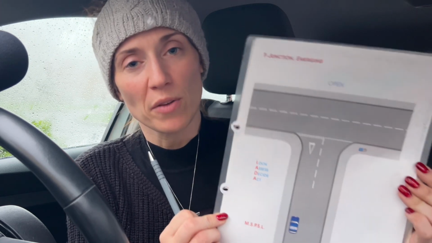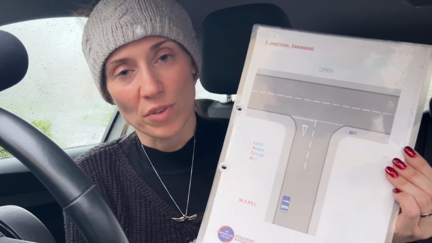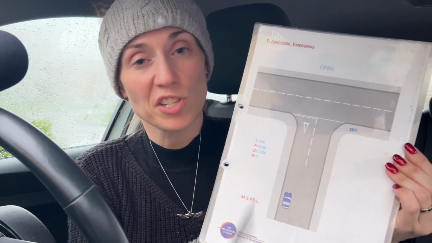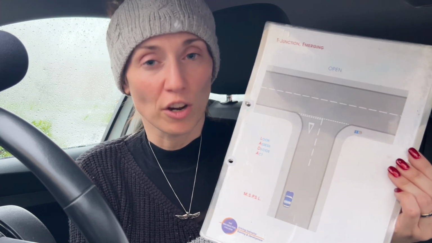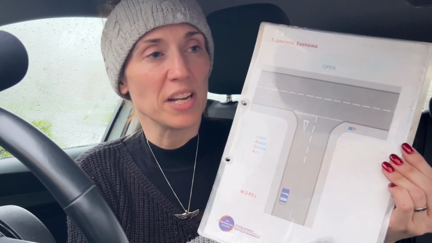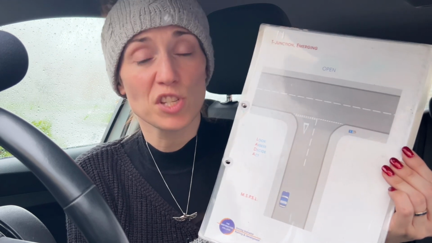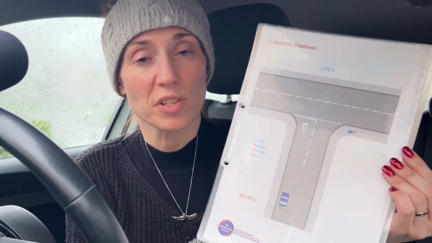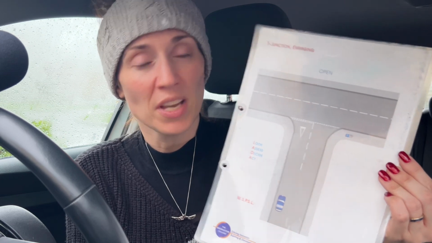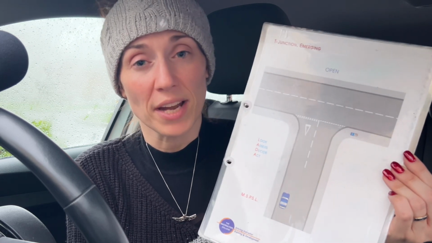Now, I'm talking about this today as a T junction, obviously, but this can spill into other junctions. So it can spill into a crossroads, an uncontrolled junction with no traffic light, a complex junction. It can even spill into a roundabout. Open means you can see, there's nothing in your way, and closed means there's something in your way that's stopping you from being able to see, basically.